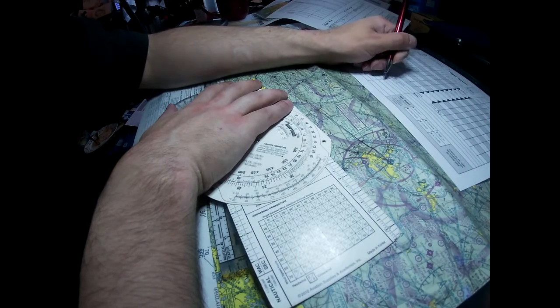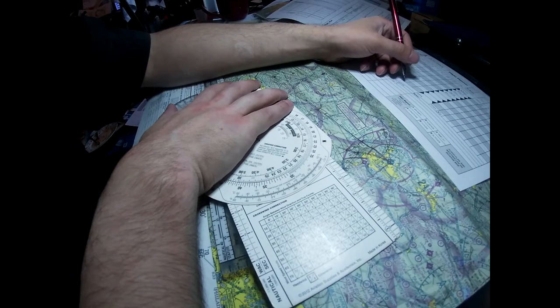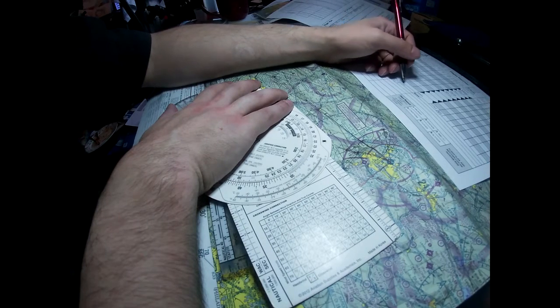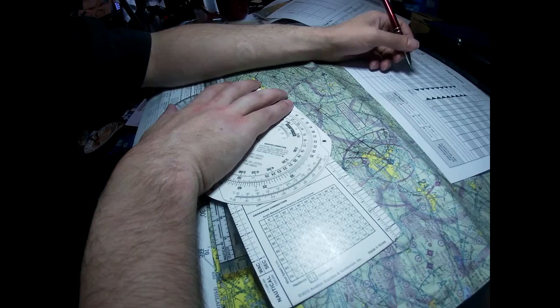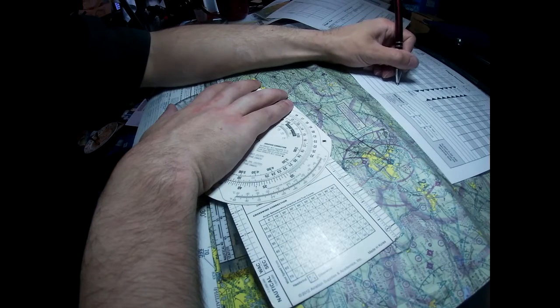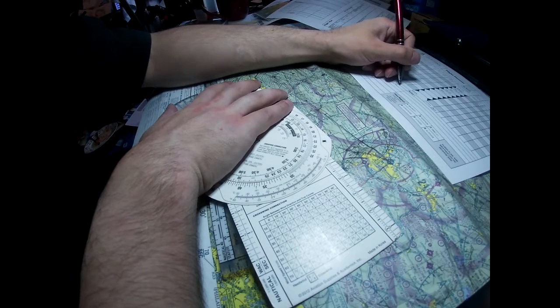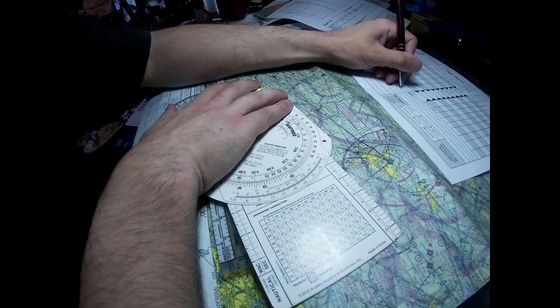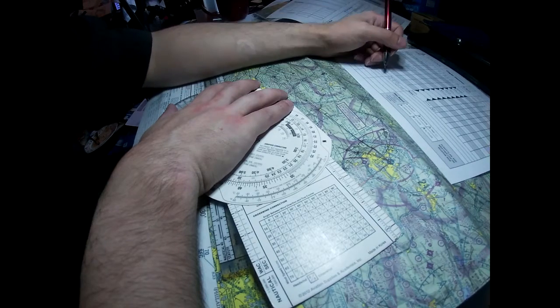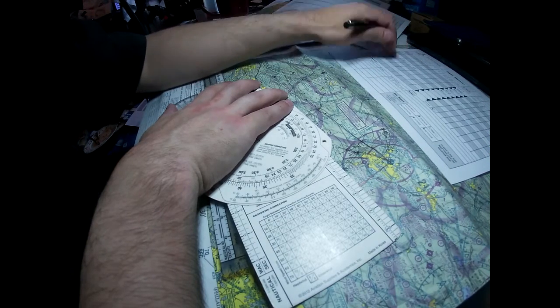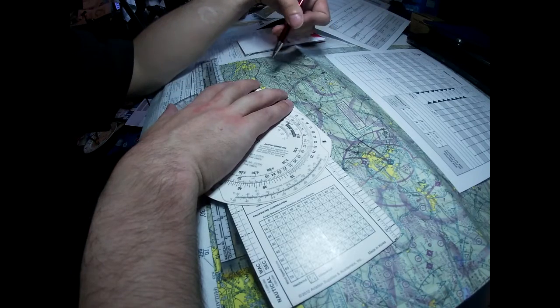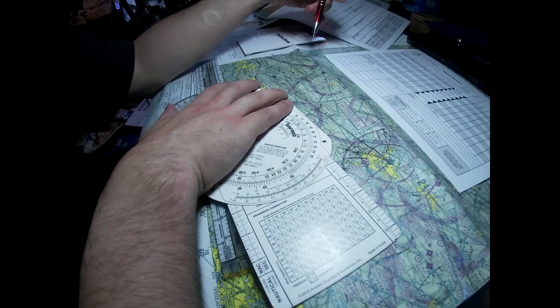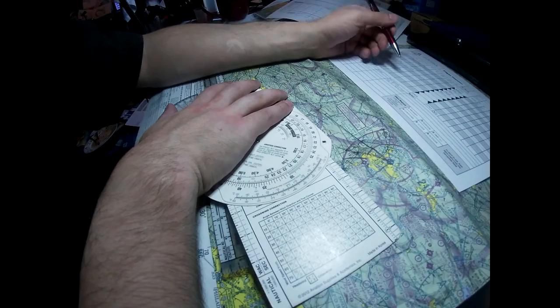26.2, and ATIS is 124.175. It was about 487 feet, so it's almost 100 feet high.